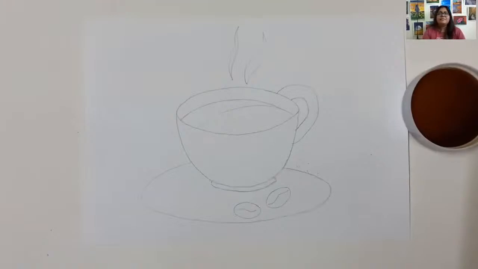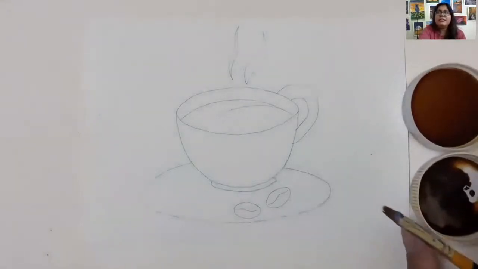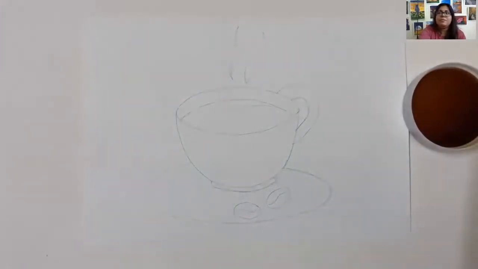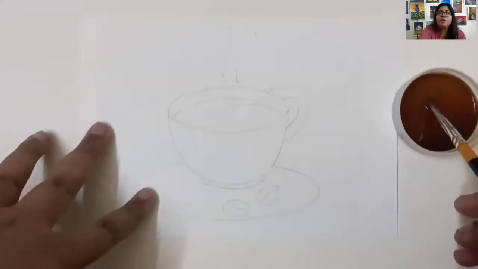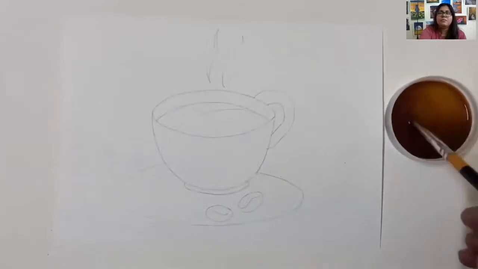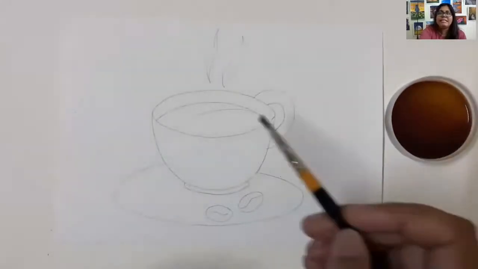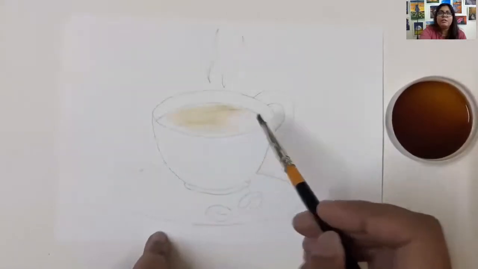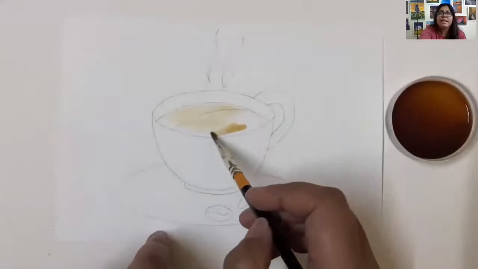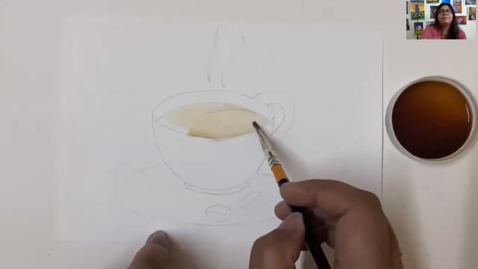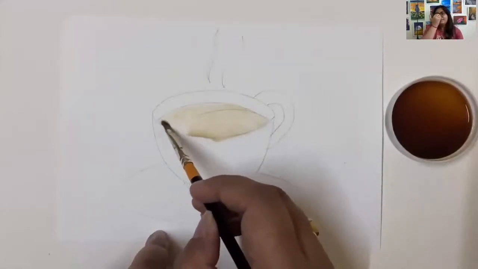All right. Shall we move on? Okay. So just dip that brush into the first solution, the one where you have used more water. Just dip your brush into it nicely and just start coloring this coffee portion, the place where the coffee is there in your cup. Nicely fill it up with that color.